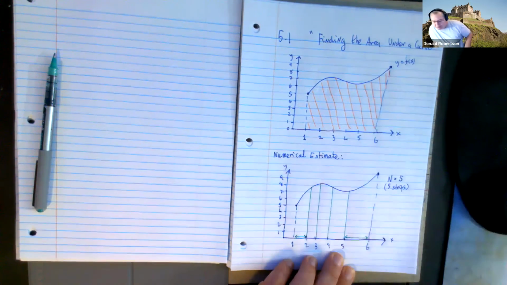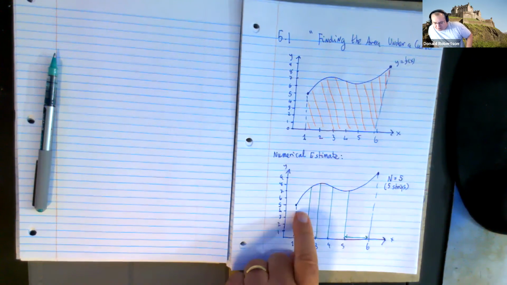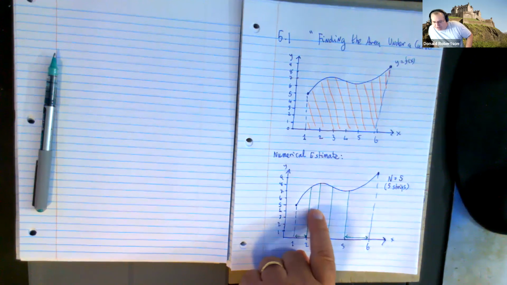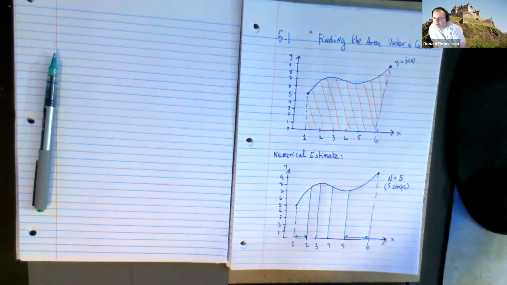What we're going to do is find an estimate for the area of each of these strips and then add them all up. Would that seem like a reasonable approach? Now, we haven't finished solving the problem yet, but we're going to get there.